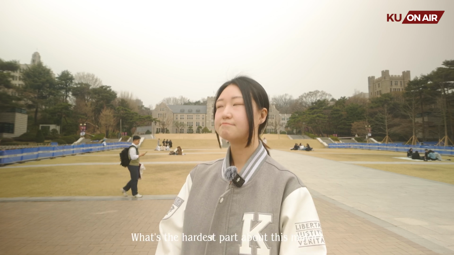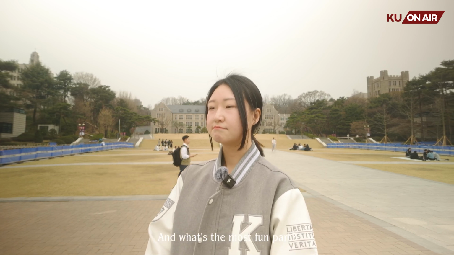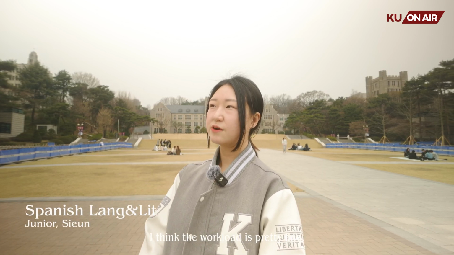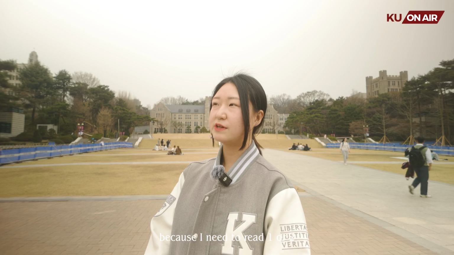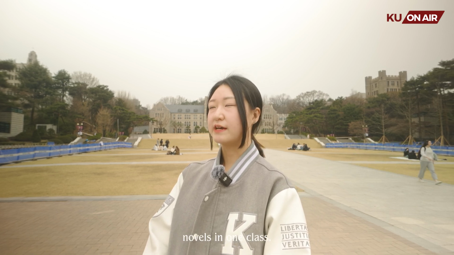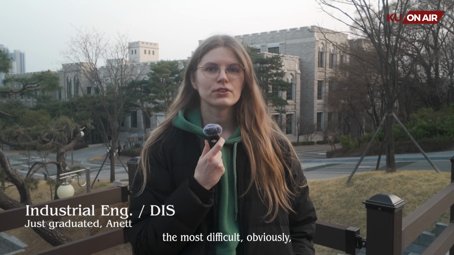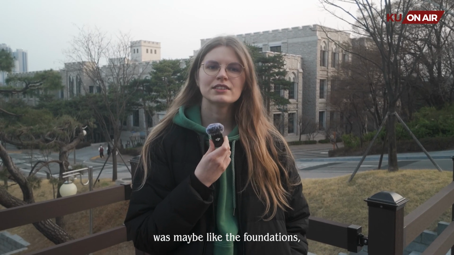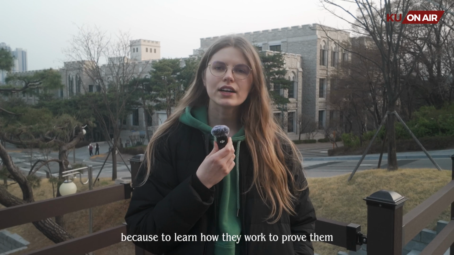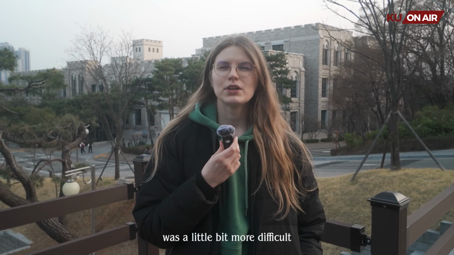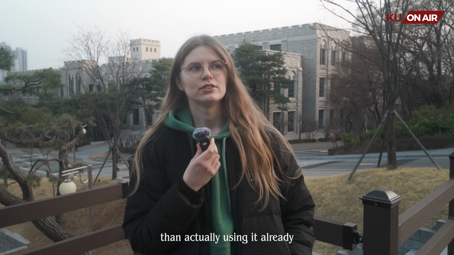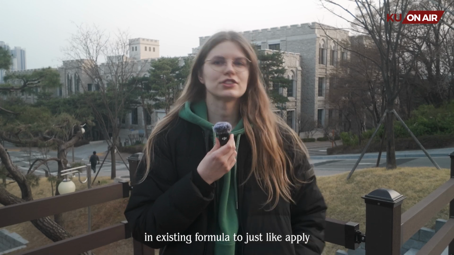How is your major's workload? What's the hardest part about this major and what's the most fun part? I think the workload is pretty fine, except for courses with literature because I need to read 1 or 2 or even 3 books or novels in one class. For engineering, the most difficult obviously was maybe the foundations, because to learn how they work, how to prove them, was a little bit more difficult than actually using an existing formula to just apply to the concept.